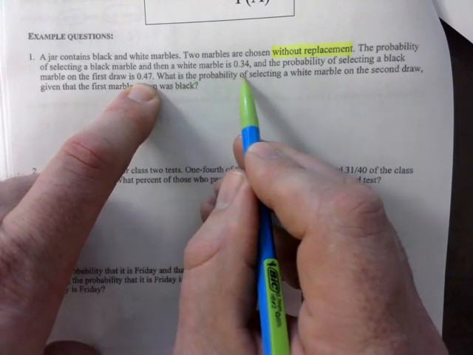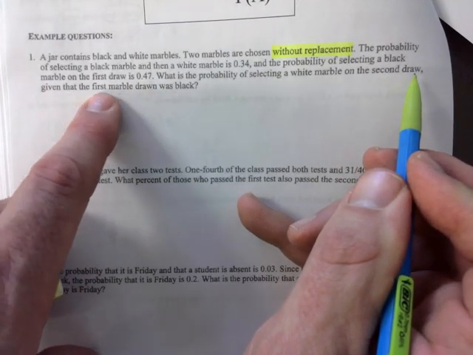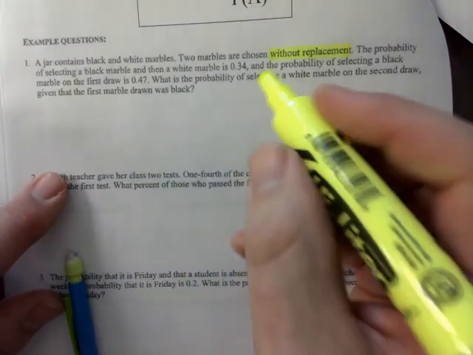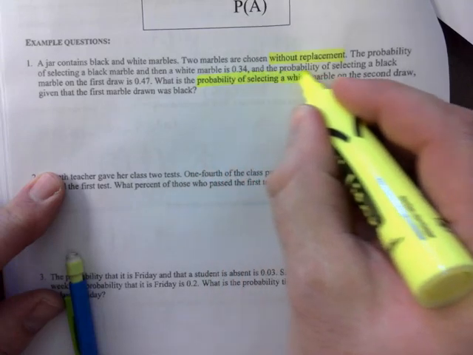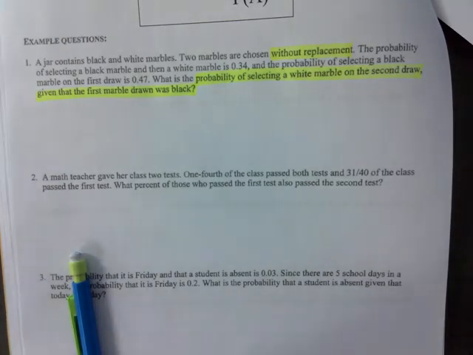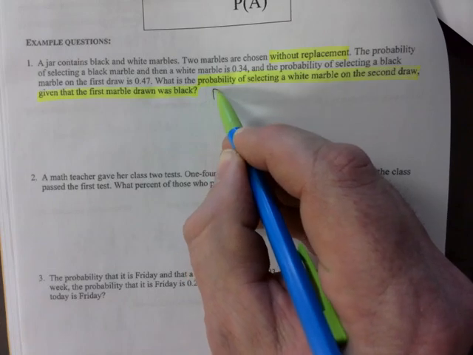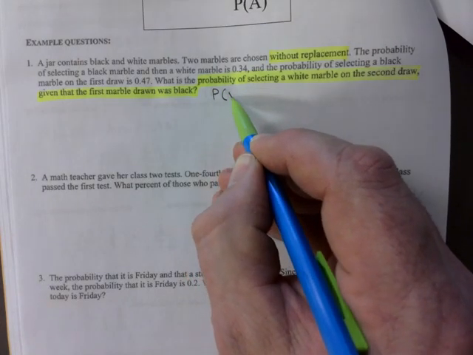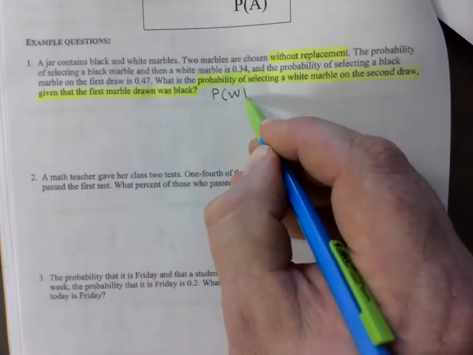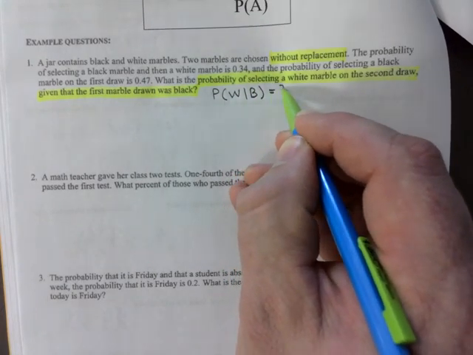What is the probability of selecting a white marble on the second draw given that the first marble drawn was black? Does this mean anything to you? It's a long sentence. How could we write this using simple notation? It's asking for this. What's the probability of getting a white marble given that the first one was black?